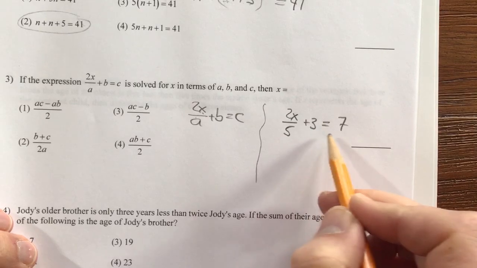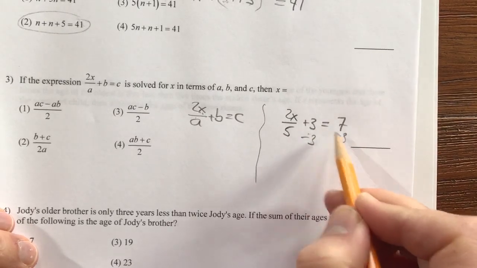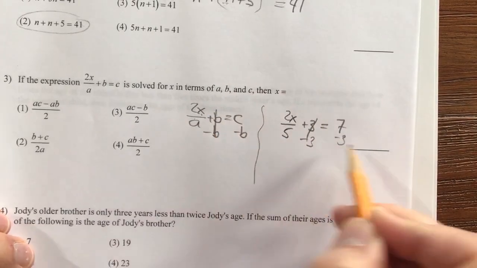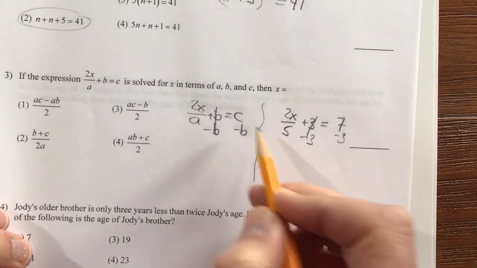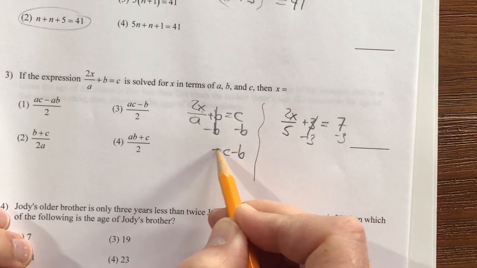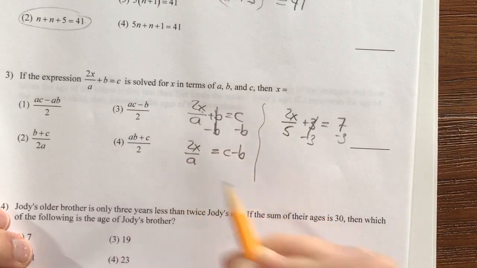Hopefully you'd say subtract 3 first. I'm going to do the same thing over here and subtract b first. Over here I'd get a number, but here I get c take away b, and there's not much I can do with that. I still have 2x over a.